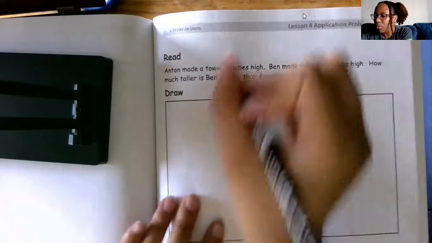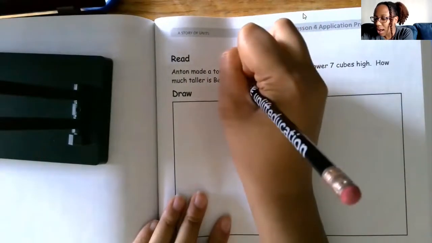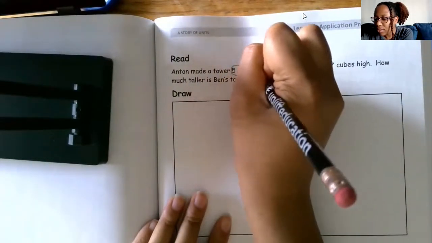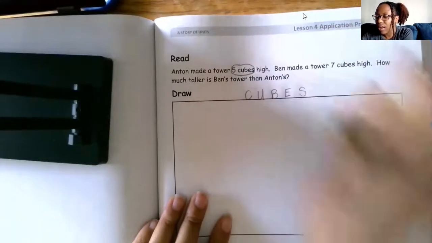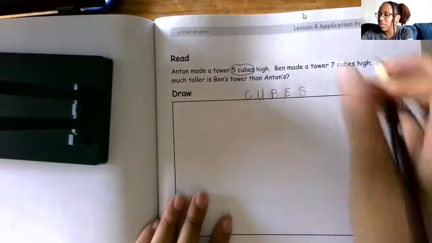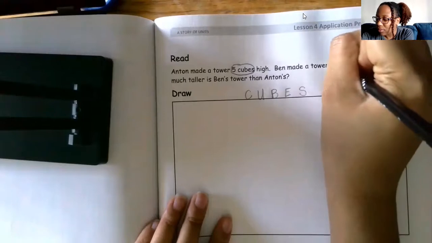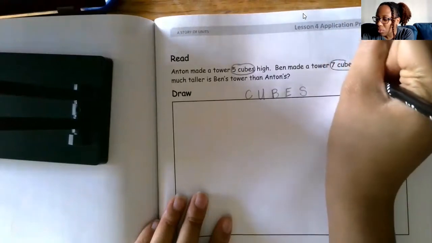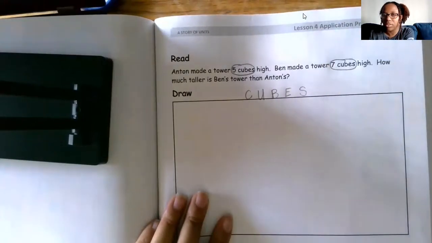I want to circle 5 cubes high. Well, not 5 cubes high, but just 5 cubes. And I also want to circle 7 cubes. But there's 2 more labels I want to circle. Let me help you out. Remember, whose tower is 5 cubes high?